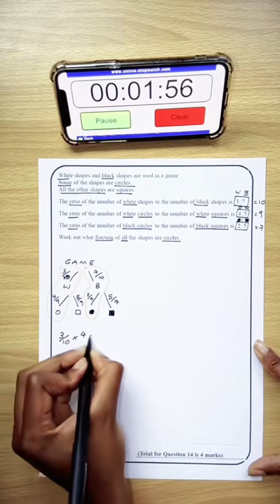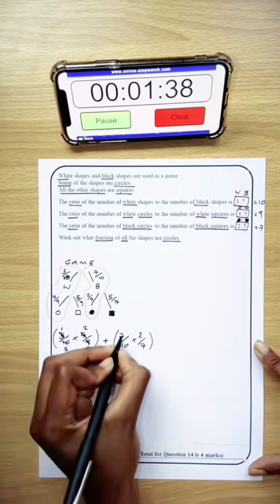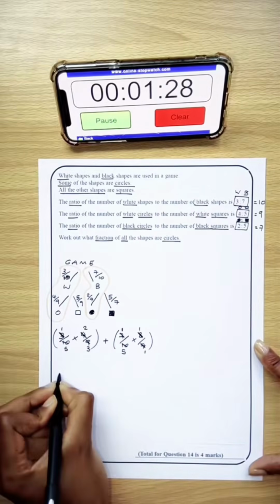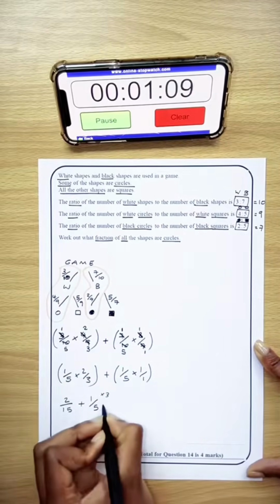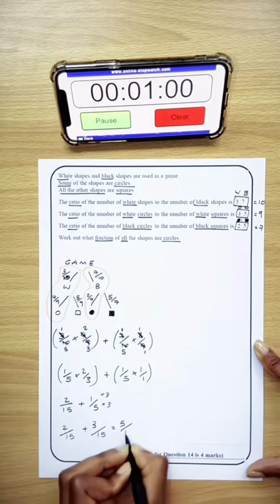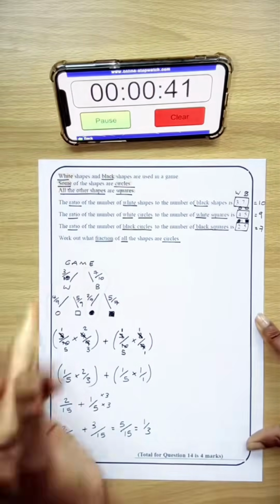So in this case, I was able to turn these into fractions, and the question then became much easier to solve. When you're going along a tree diagram, you multiply. When you're going across a tree diagram, you add. As a result, I needed to multiply 3/10 by 4/9 and then add the answer to that to 7/10 times 2/7. Simplifying, that gave me an answer of 1/3.